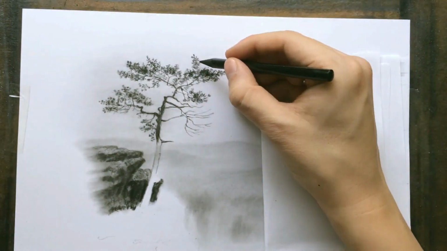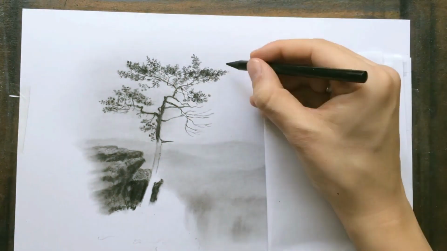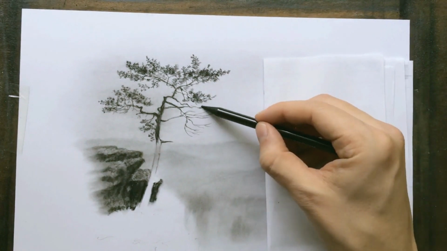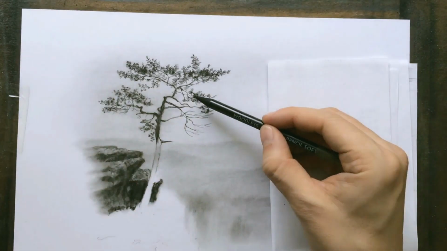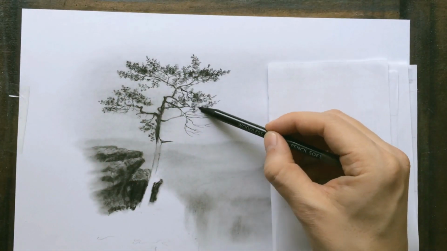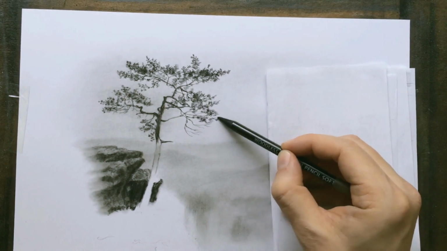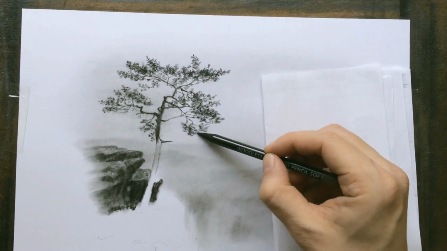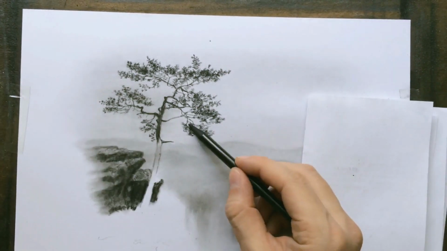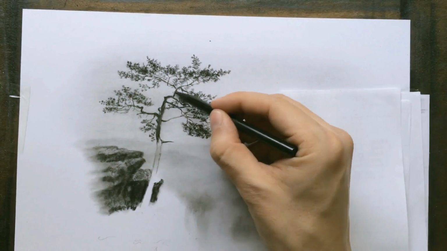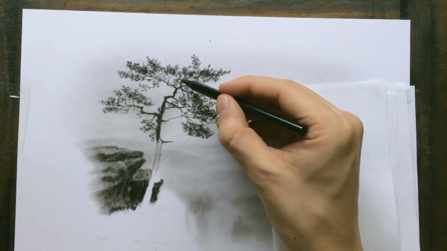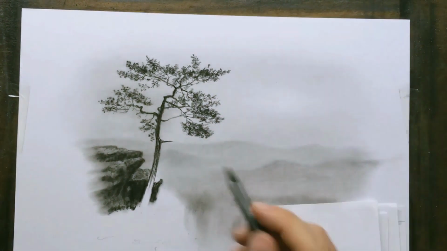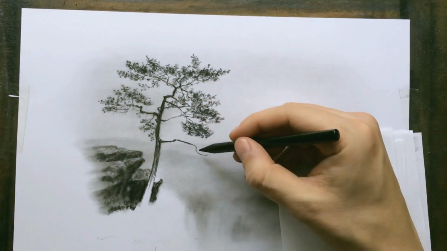And like I said, the tree has a very unusual shape. That's one of the things that I found interesting. I can't really find my reference photo, honestly. I don't know what I did with it, but I did make some significant changes to it. I simplified certain things and I added some things of my own, so I generally don't stick to the reference photo, especially when I draw landscapes.